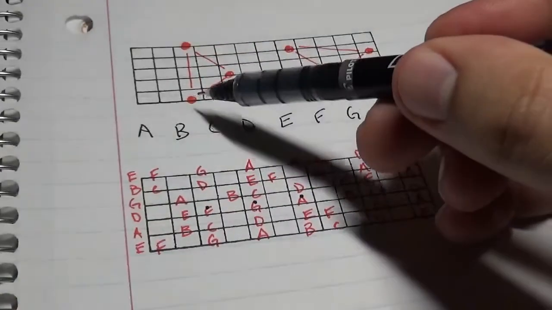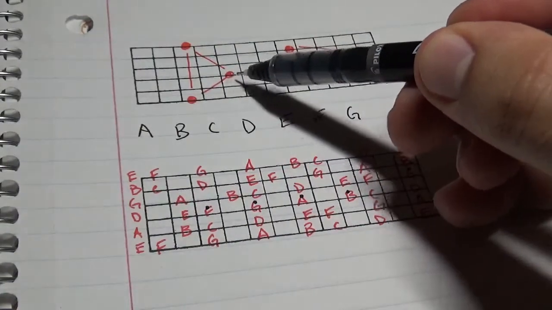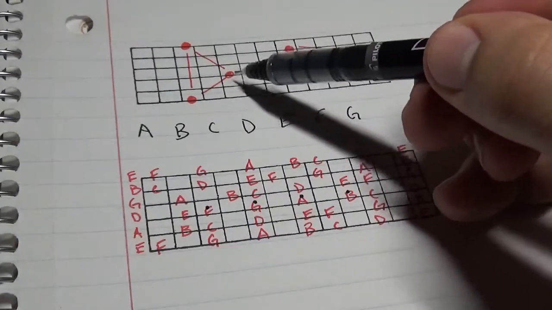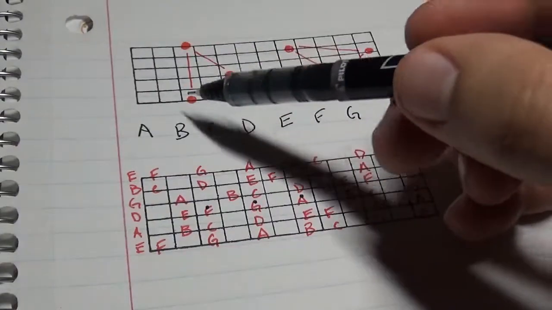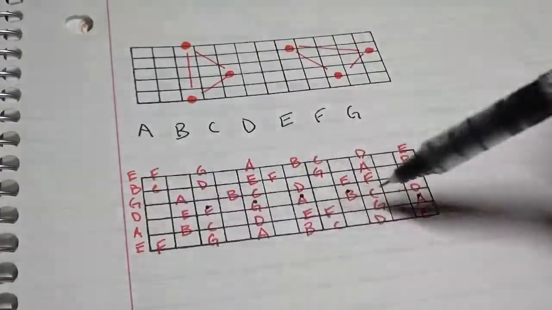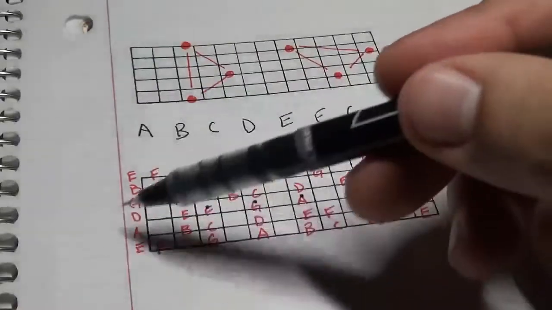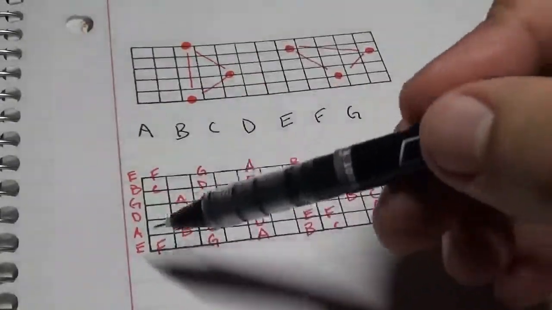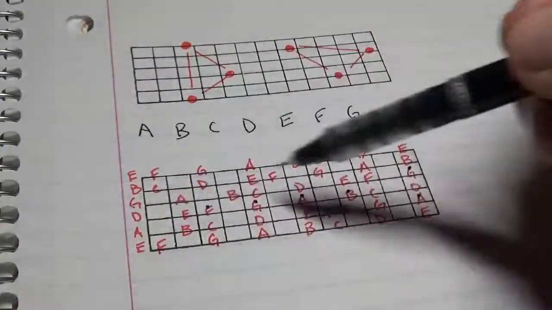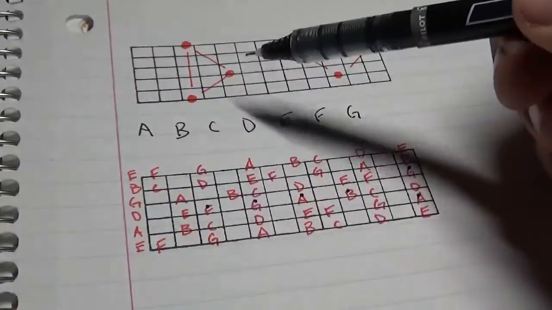Whatever note you're playing on this low E string, the octave will be on this D string up here, right? You're skipping a fret right here, so you're going up to this D string. And whatever you play on your low E is the same thing on your high E, because they're the same string, just one's an octave higher or lower, depending on how you're viewing it. The notes on the low E string are the exact same notes on the high E string.